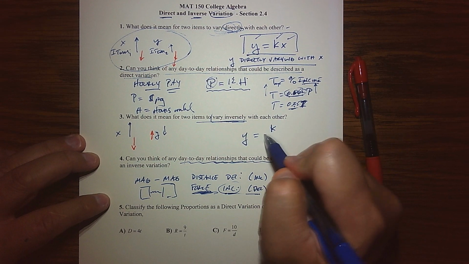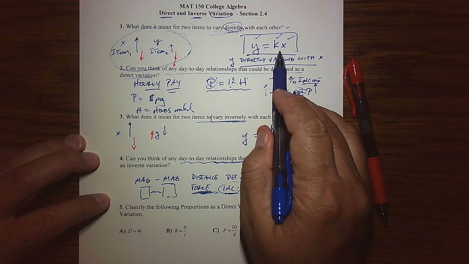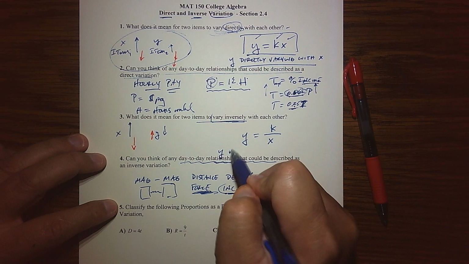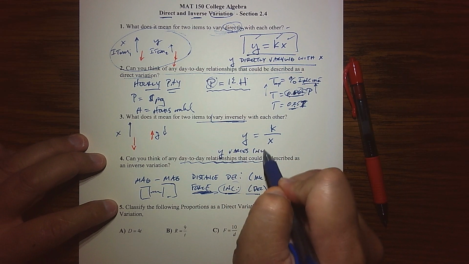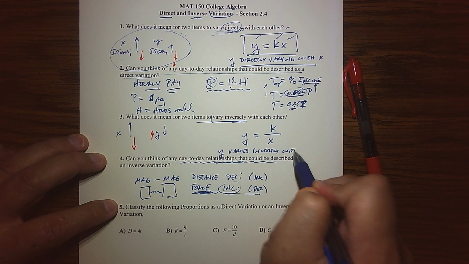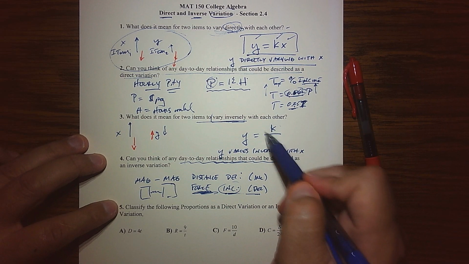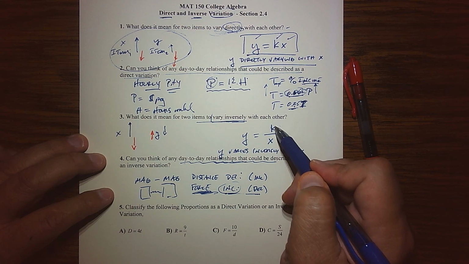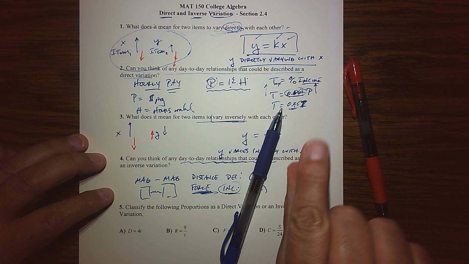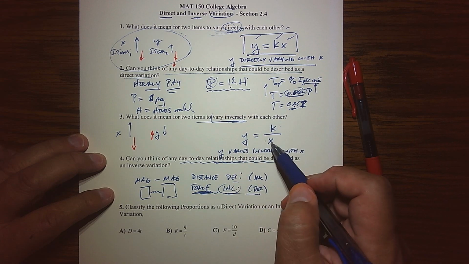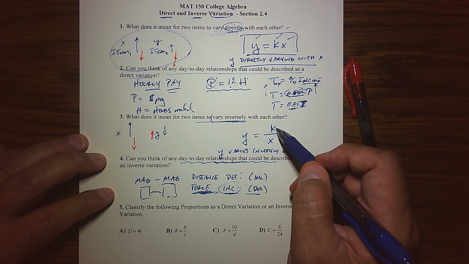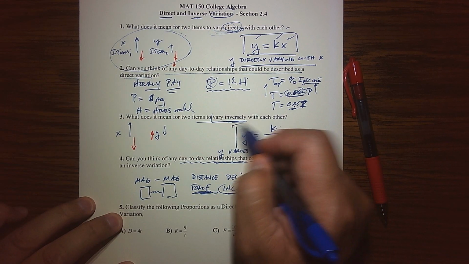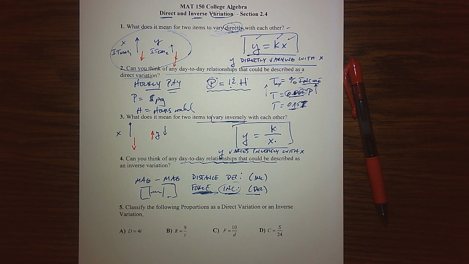this time our constant, rather than being multiplied to x, is actually being divided by x. And here y varies inversely with x. So you can get a feel, again, this is a constant number, so 1 or 2 or 5. And if x gets big, taking a number and dividing it by a big number would make it really small. If x is already small, like it's very, very tiny, taking a number and dividing it by a tiny number makes it very big. So there is our inverse relationship.